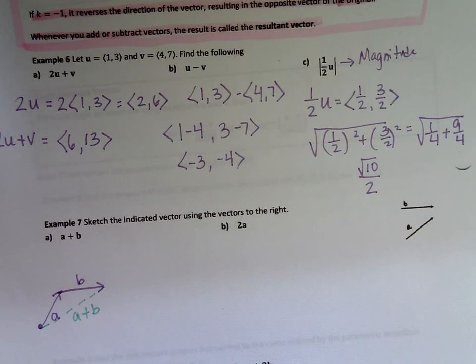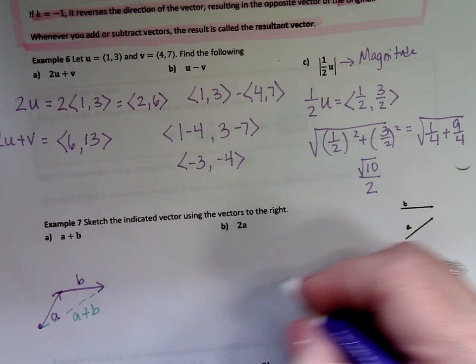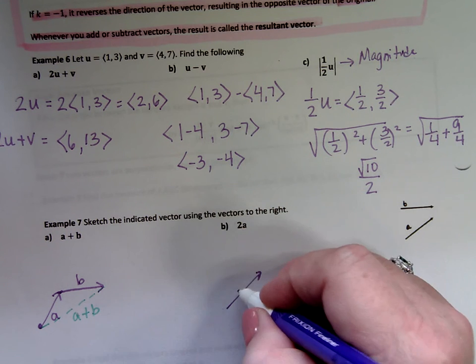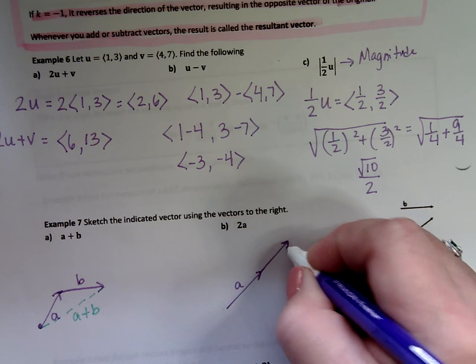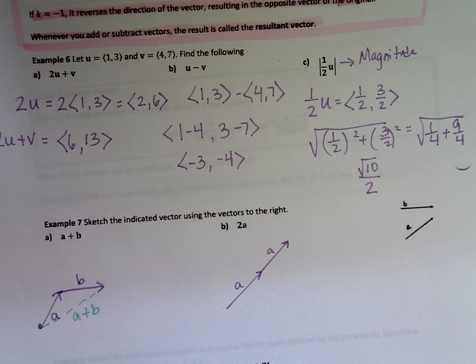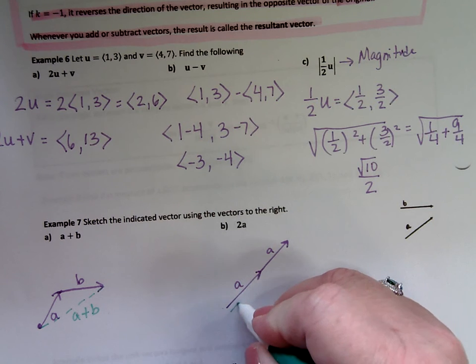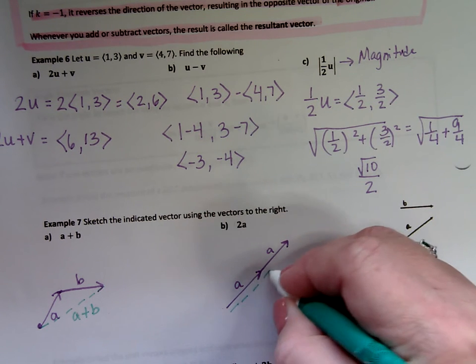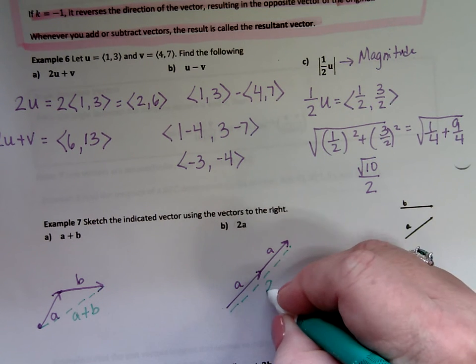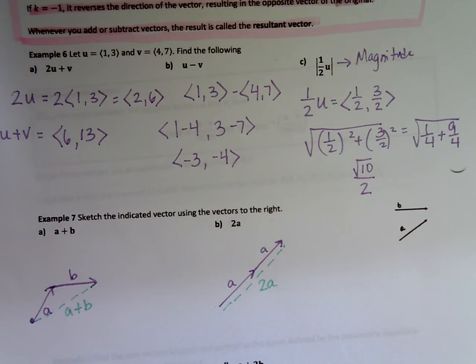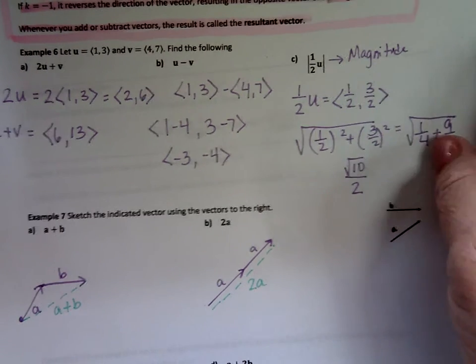All right, second one, 2A. Well, A goes like this. Now you make it an estimation. If you make it a little too long, you make it whatever, it's fine. This is A, but then I'm going another A. Now this one doesn't have an enclosure like the other one did. I didn't have to close it in, but 2A would actually be starting here at your starting place and stopping here. This would be my 2A value. They usually use dotted lines like I'm doing to represent that vector.